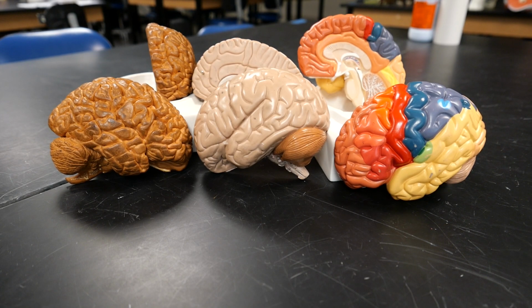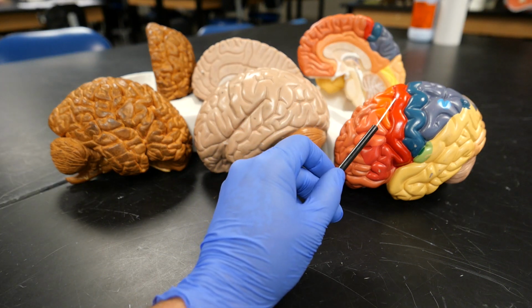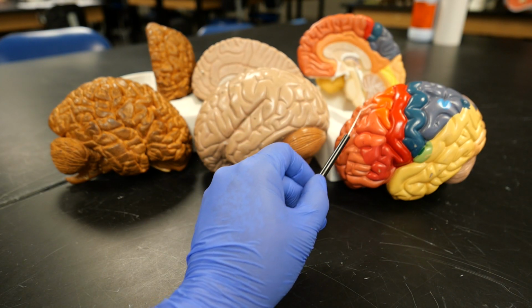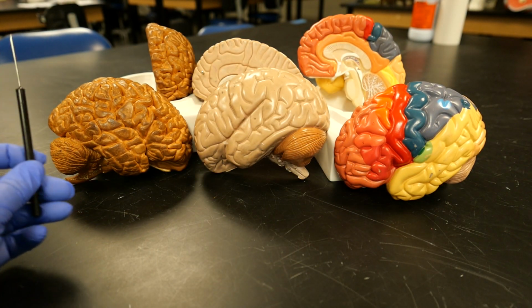In this video, we're looking at the outside of the brain. On the outside of the brain, you have some important structures: a gyrus and a sulcus. What's the difference between a gyrus and a sulcus? And then what are the lobes of the brain? And then why are these colors different than those colors right there? So let's kind of look at it.